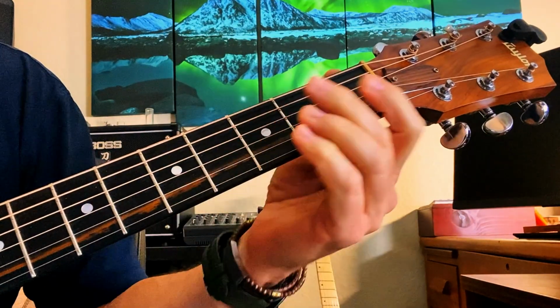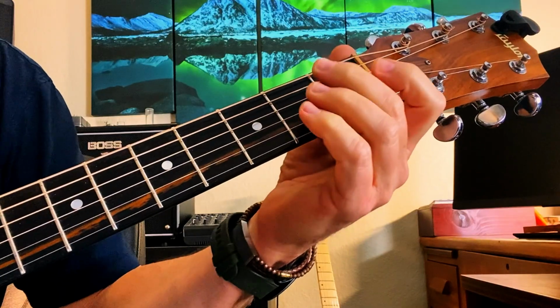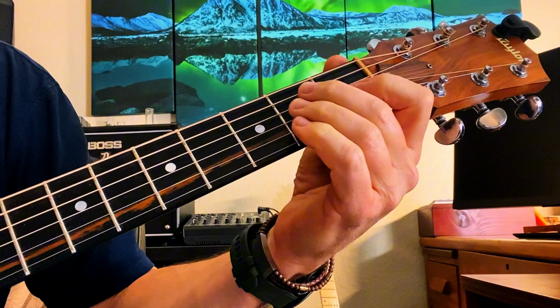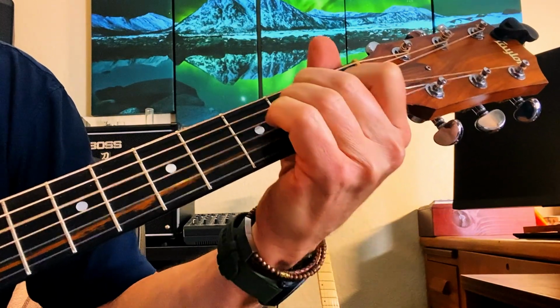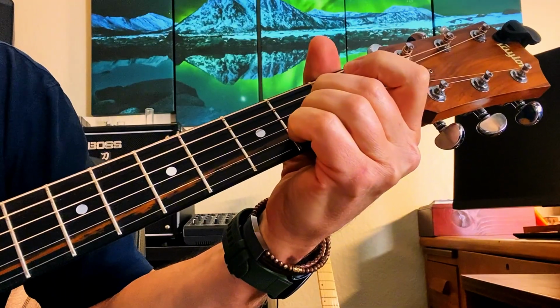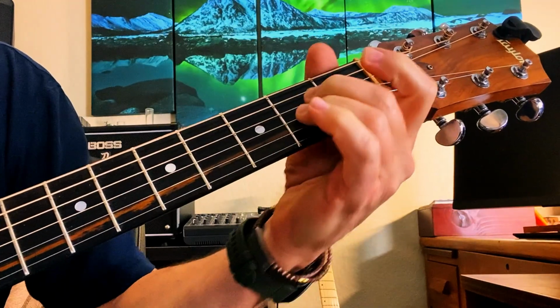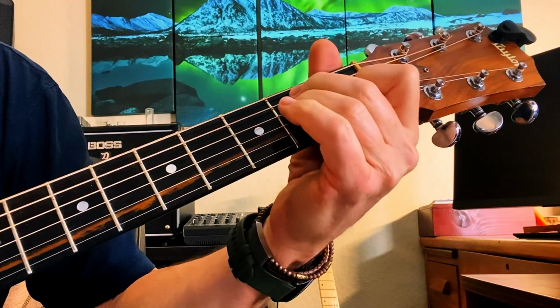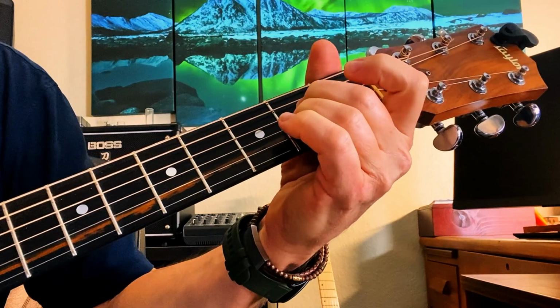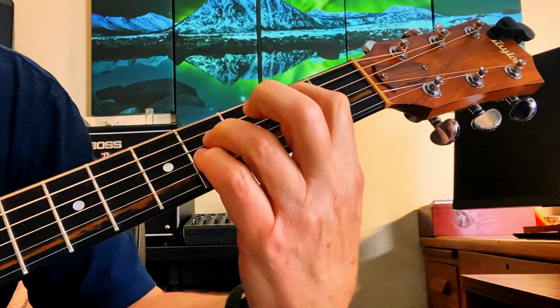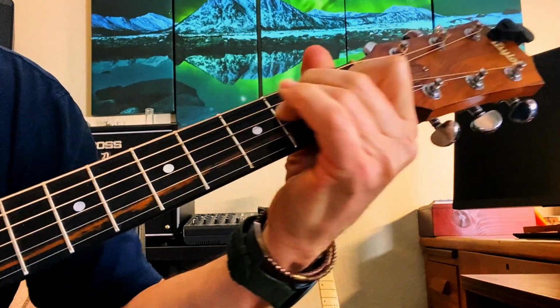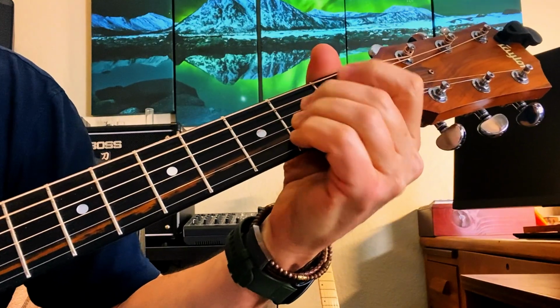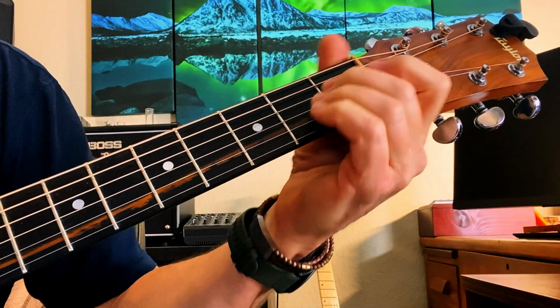It's how Tom Petty and the Heartbreakers play Free Fallin', or at least how I think they do. That's how I play it when I play it live. Actually, I play that as sus2 also. I play the A sus2. No, definitely a sus2.